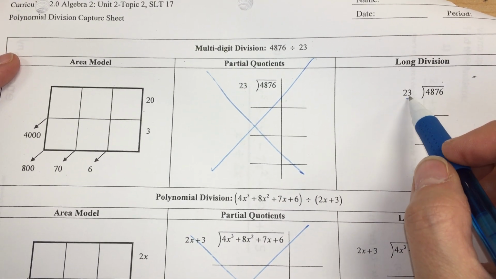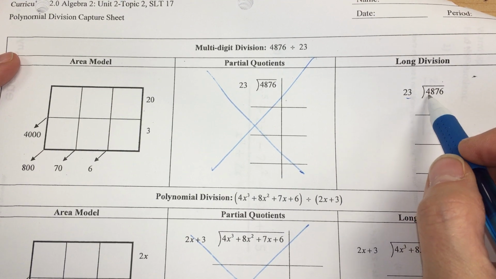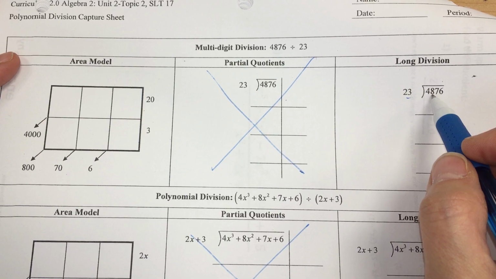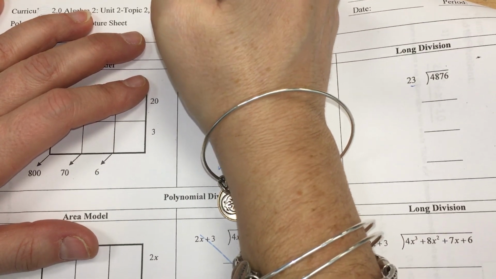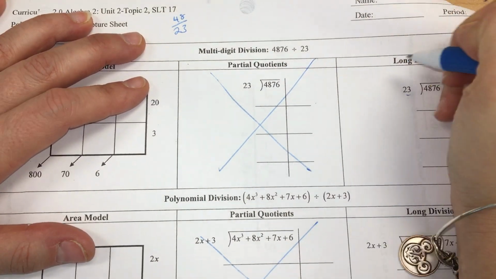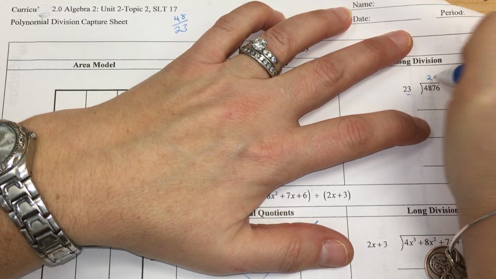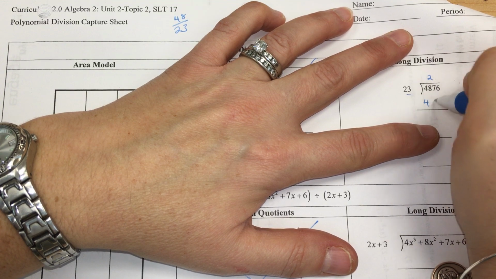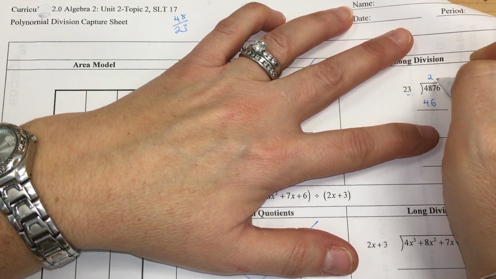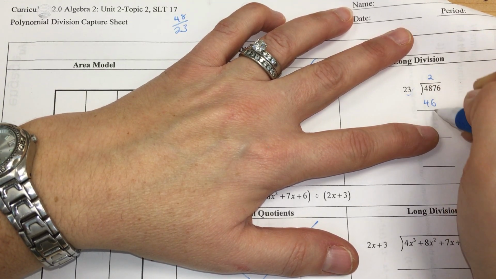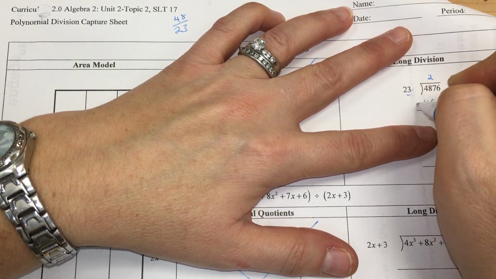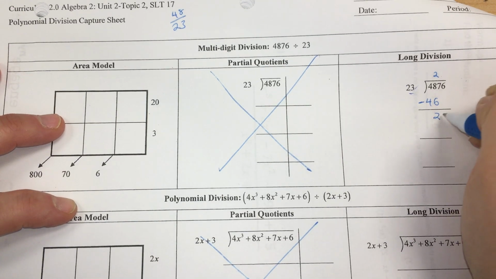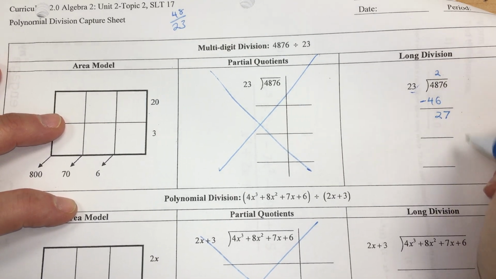All right, so if you look on the far right, we have this old school long division problem. And if we were doing this problem, we would think 23 goes into 48 how many times? Like if I'm dividing 48 by 23, that would go in twice. And I would do 2 times 23 would be 46. So divide, multiply back. Now I'm going to subtract. 48 minus 46 is 2. And now I'm going to bring down the 7.